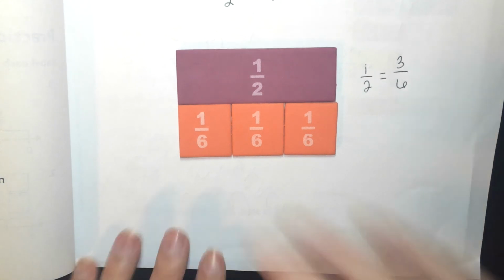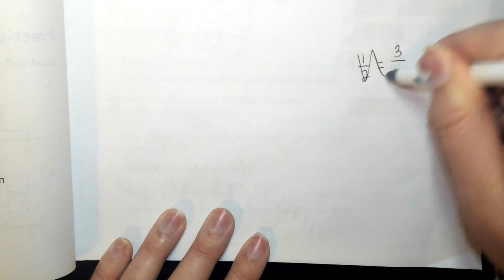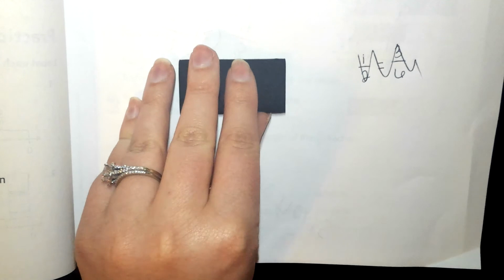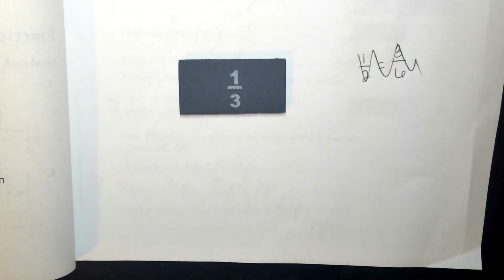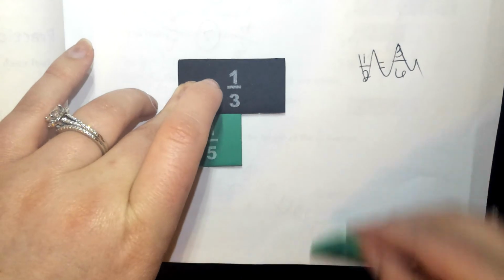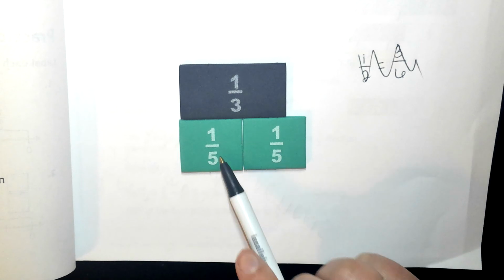Okay, let me show you some fractions that are not equivalent. If I were to show you, let's go to this 1/3 piece. This black fraction tile here represents 1/3. What if I tried, let's try with fifths. So you see I have my black 1/3 and I have 2/5.